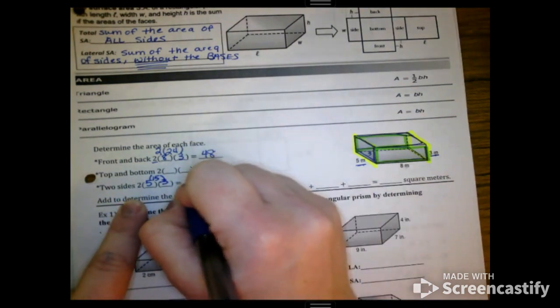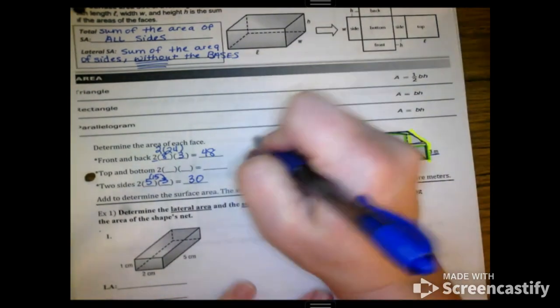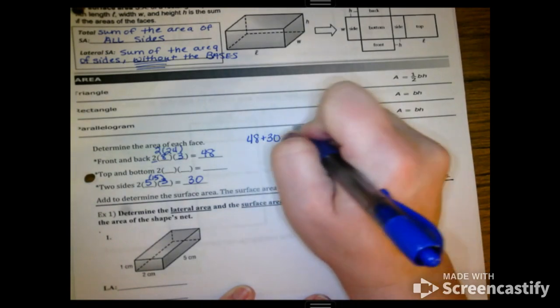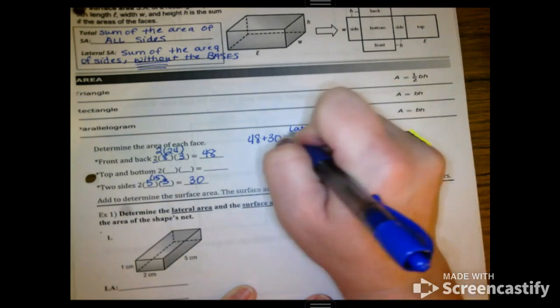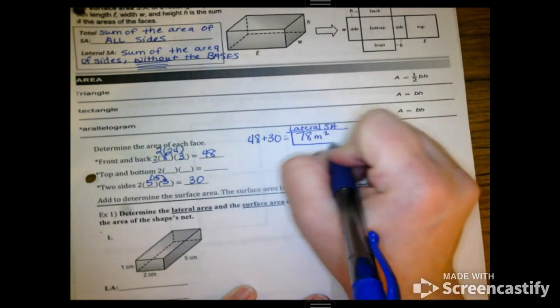Okay, so 5 times 3 is 15. I multiply that by 2 because I have 2 sides, right? Okay, so 30. Now, I found all my sides, right? So now I can add those together. 48 plus 30 equals what? 78. This is my lateral surface area. It is 78 meters, and we're doing squared because area is always square feet or square units.